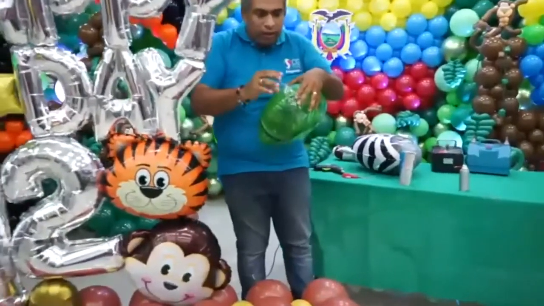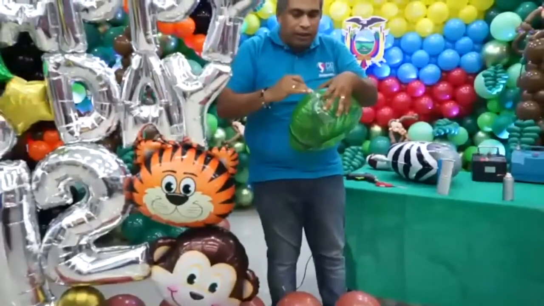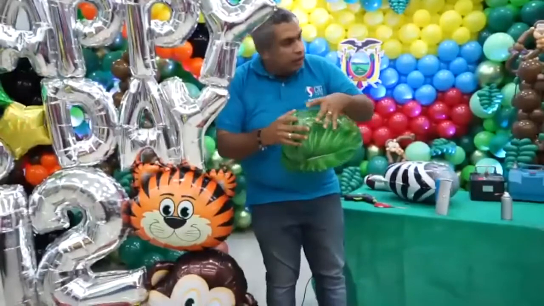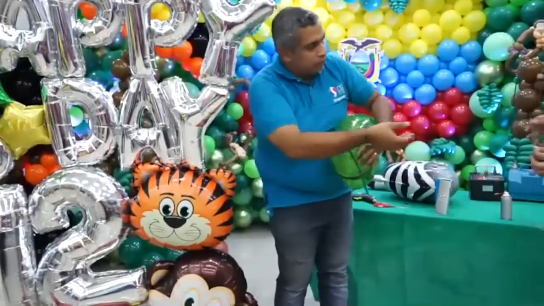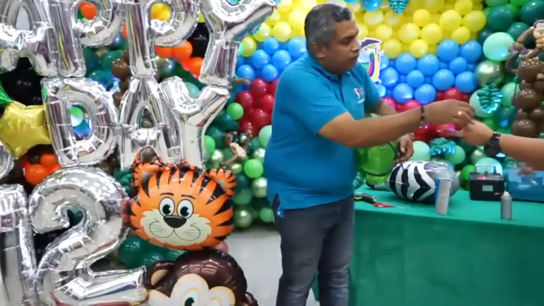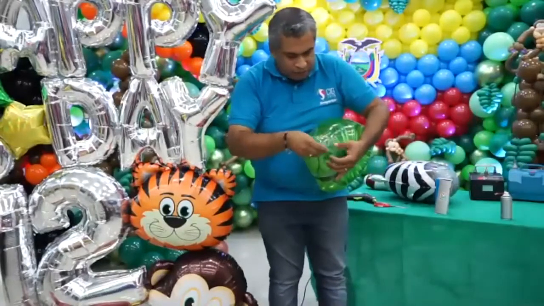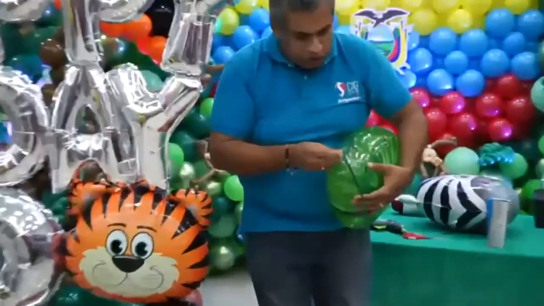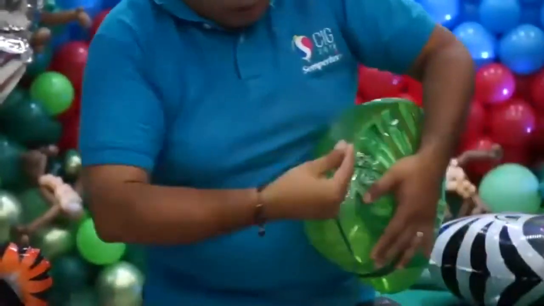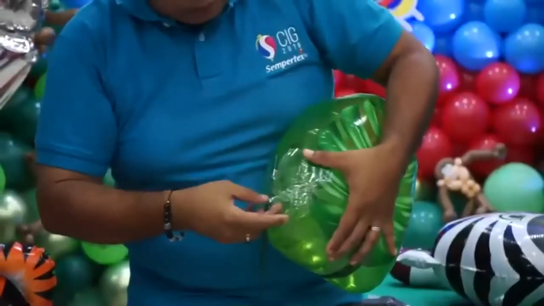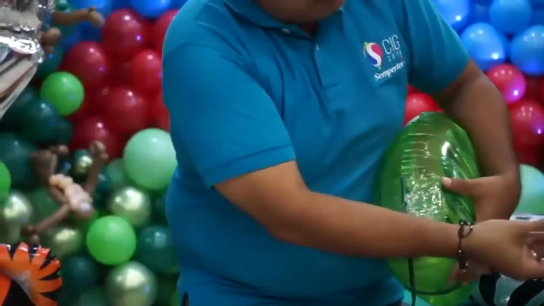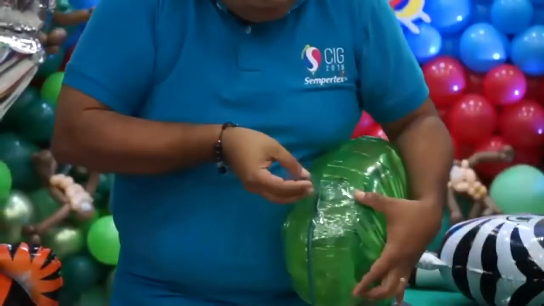I'm going to put it on my base in this way, using an inflated 260. I wrap it around. This is a way that you can fix the foil balloons using just an inflated 260, so you don't have to glue the foil balloons or your latex balloons to the base.